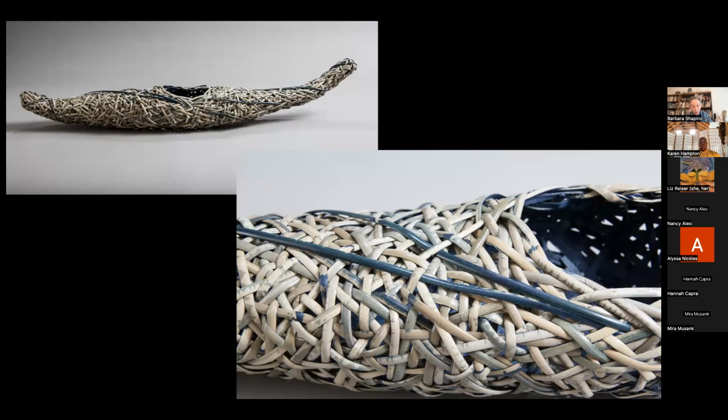The open boat shape allows me to show off the contrast between the dark blue interior and the lighter exterior of the form, as you see in the detail. This work is hexagonally plated and then overwoven in random weave. I've made several iterations of this memory vessel through the years.